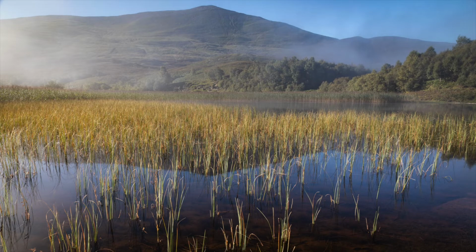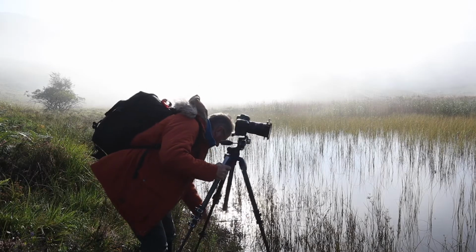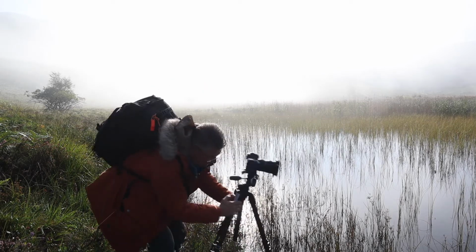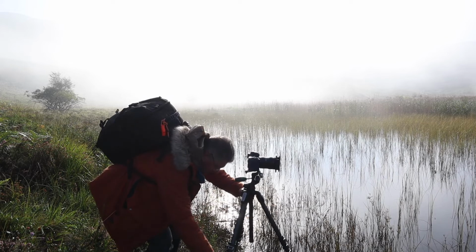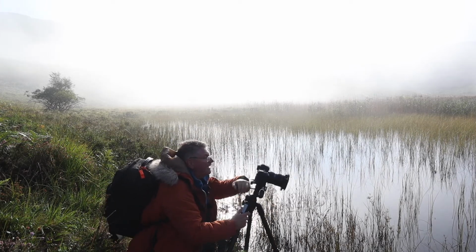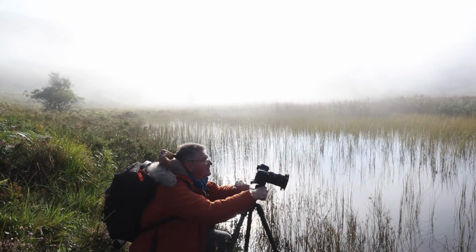So what I'm going to do now is turn the camera around and lower the camera to see if I can get a different viewpoint from a lower elevation and try and get closer to the water if I possibly can and get lower down, because the mist is coming in really strong.